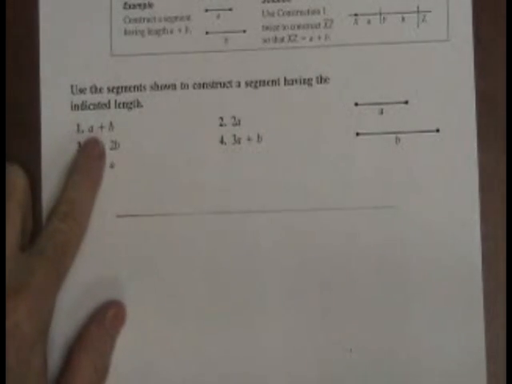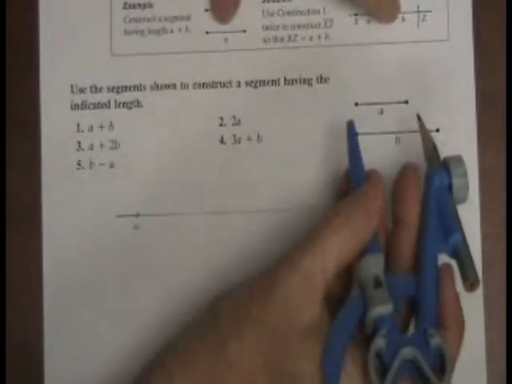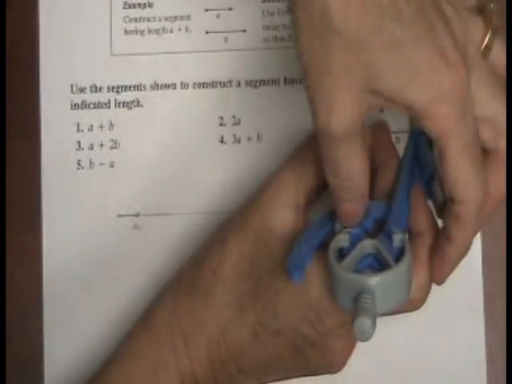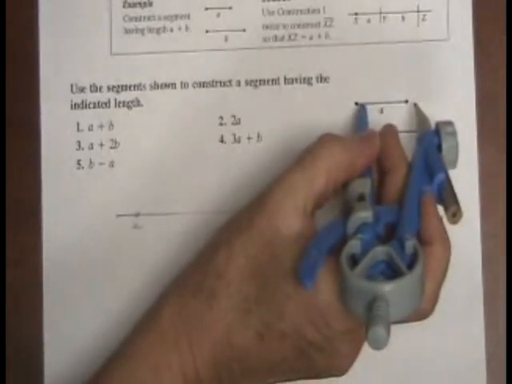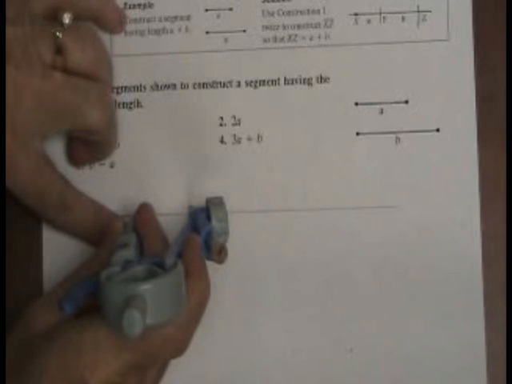So the first one is A plus B. Well, the first thing I'm going to do is put an end point on that line, and I'm going to label it A. Then I'm going to come over here and measure A. So here is A. Lock that in on my compass, and I'm going to come over here and I'm going to go.